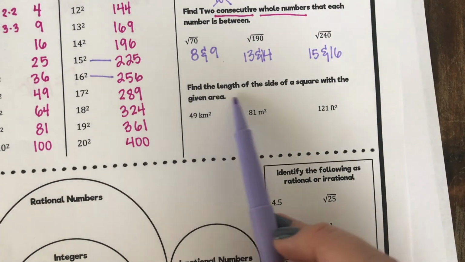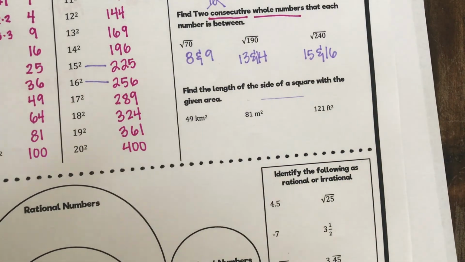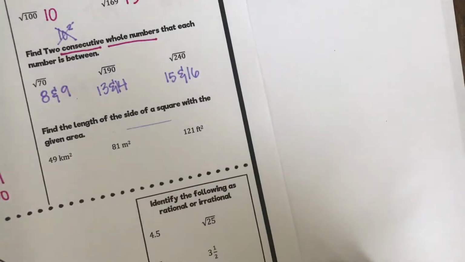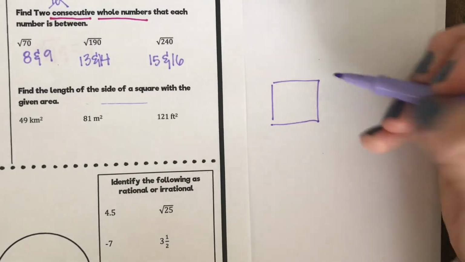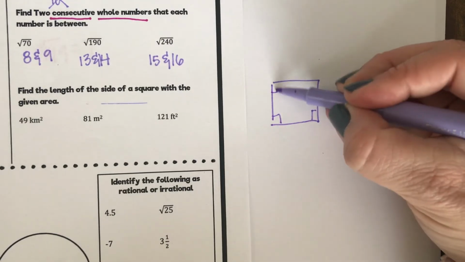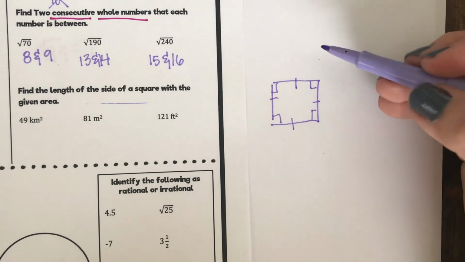Okay, find the length of the side of a square with the given area. So we have spent a significant amount of time talking about geometry. So what we know about a square, let's look at that, okay, is that it has 4 right angles, and then it should have 4 congruent sides. So that means 4 congruent sides, right?